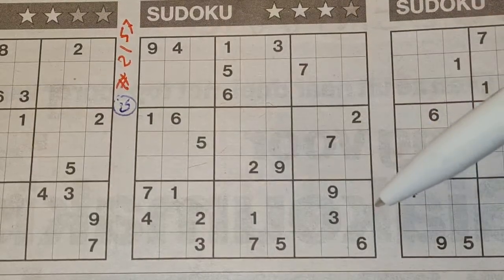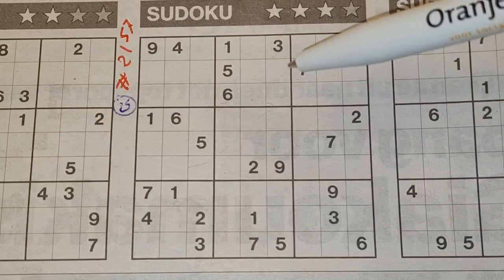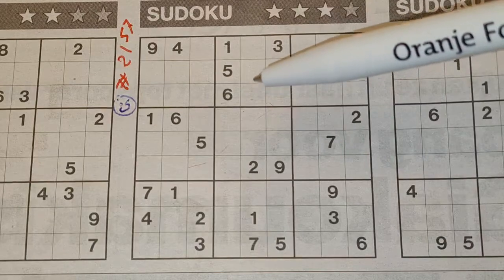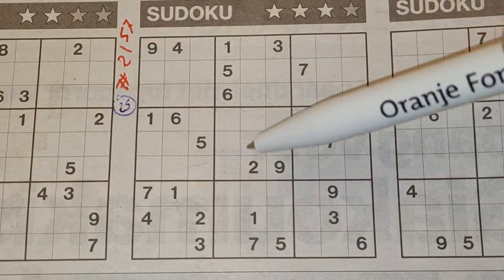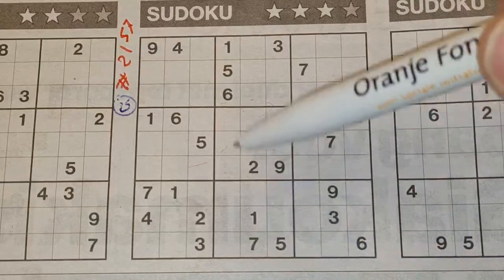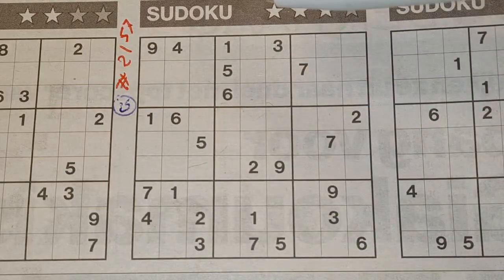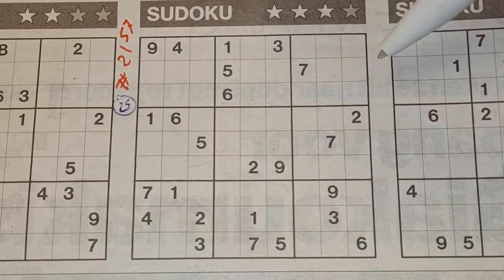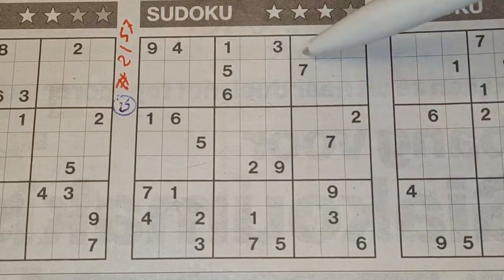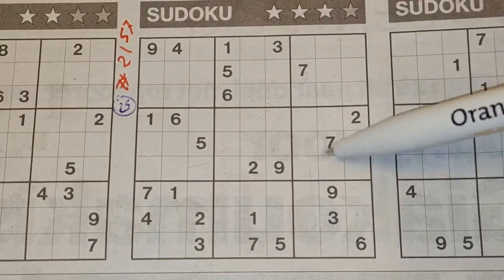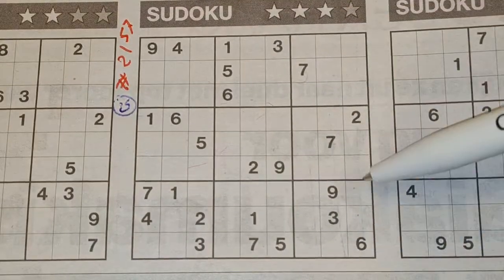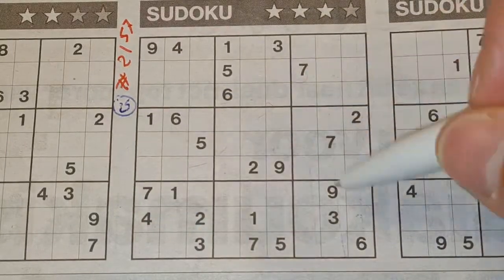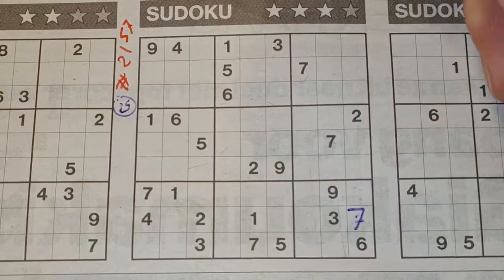Which number can I use? I'm scanning. Yes. We see here 7 in this column, a 7 in the column next. So in the last column, the only 2 places for the 7 should be here or there. We see there 7, no 7 there. 7 should be here.